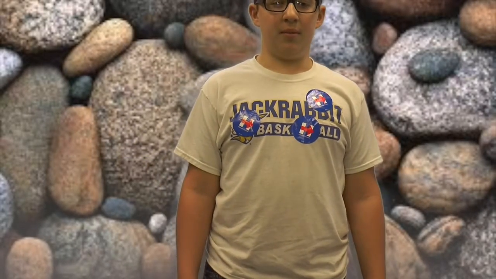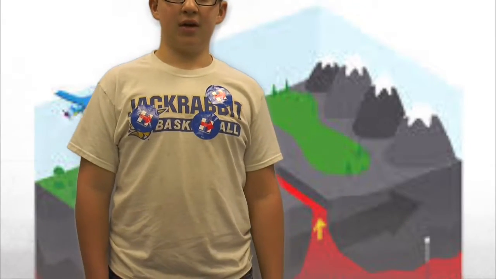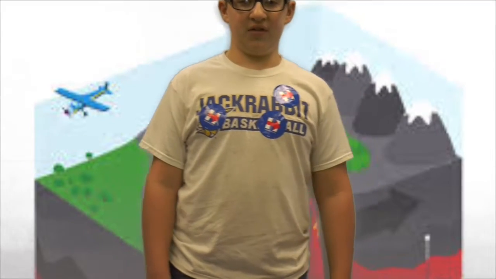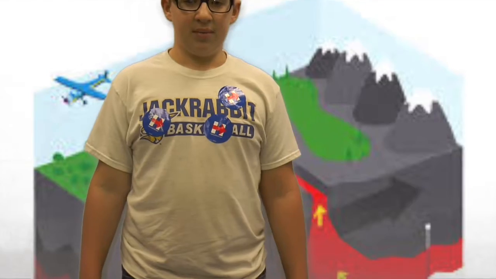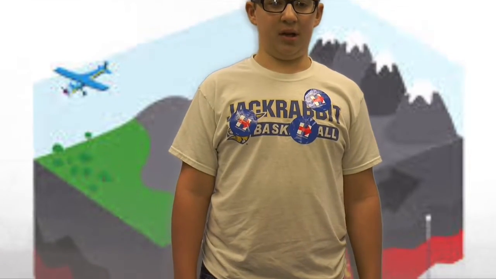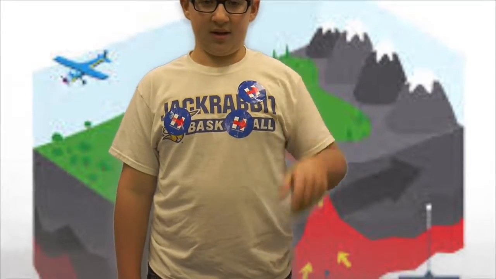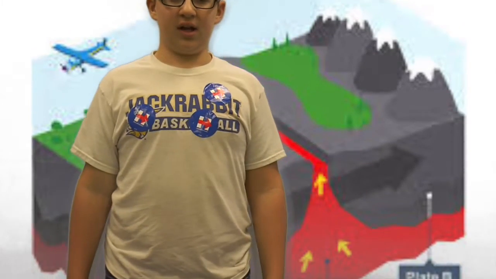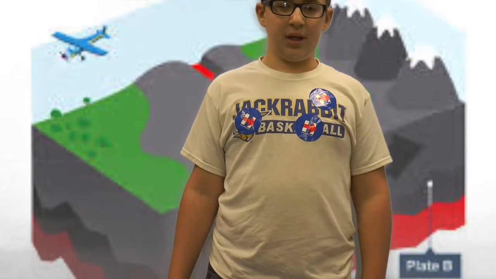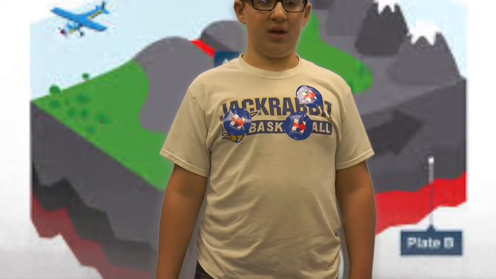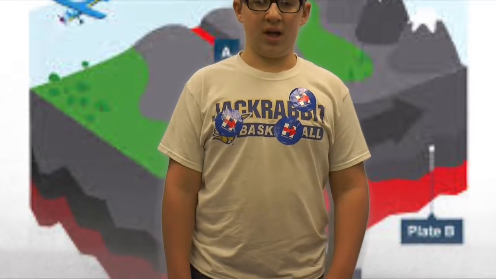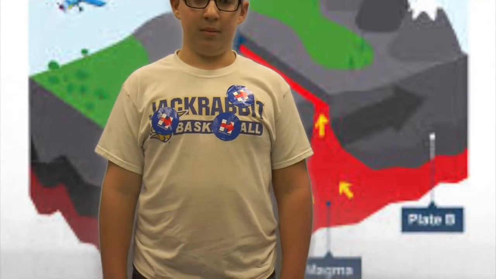Now with our third report on plate boundaries and rocks. I'm at a convergent boundary. There's 3 different convergent boundaries. The first convergent boundary is when a continental plate collides with another continental plate, forming mountain ranges. The second convergent boundary is when a continental plate collides with a denser oceanic plate, and the oceanic plate sinks under the continental plate, forming mountains and volcanoes.